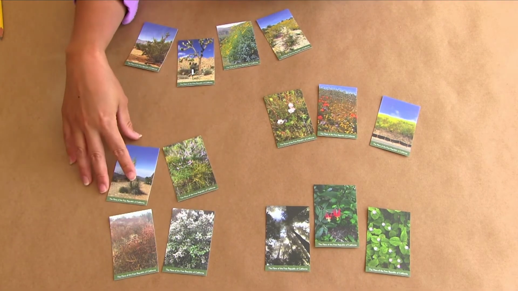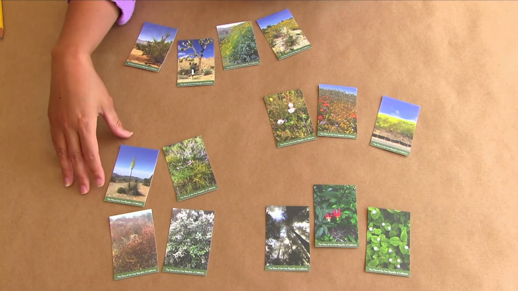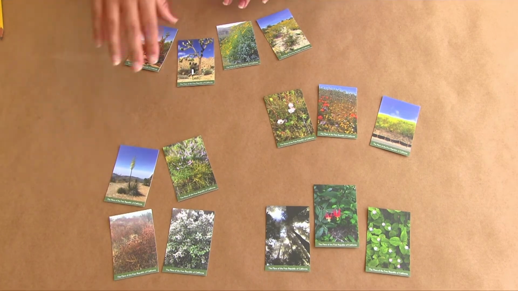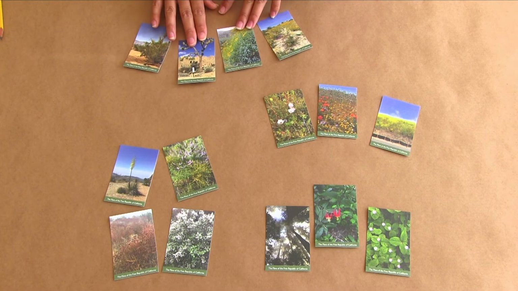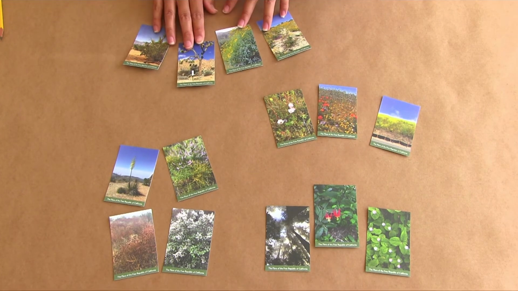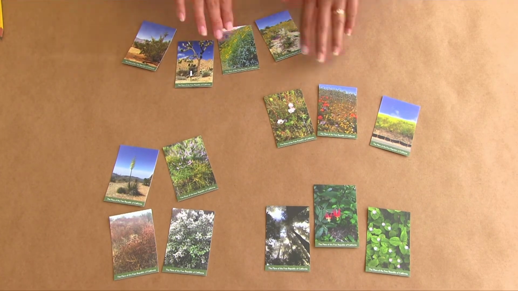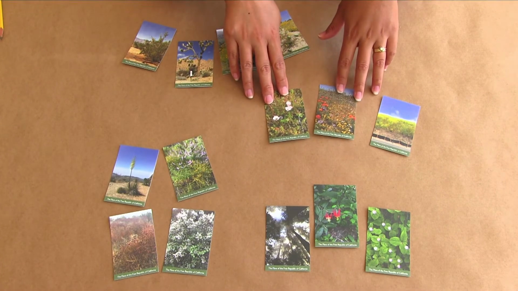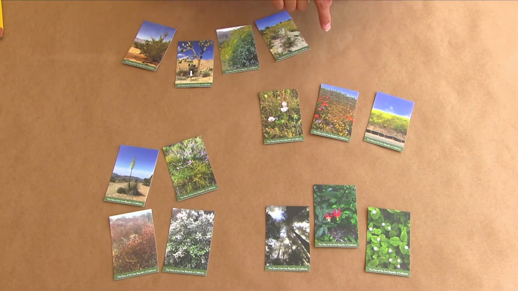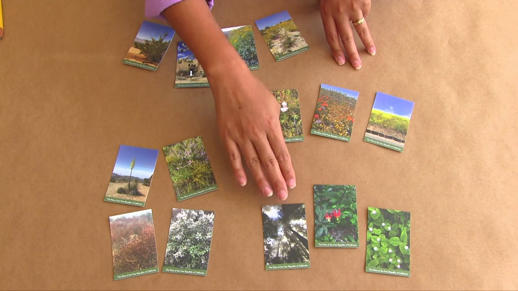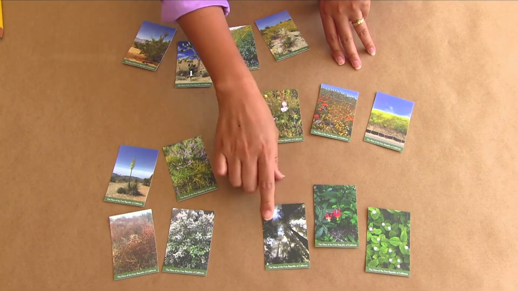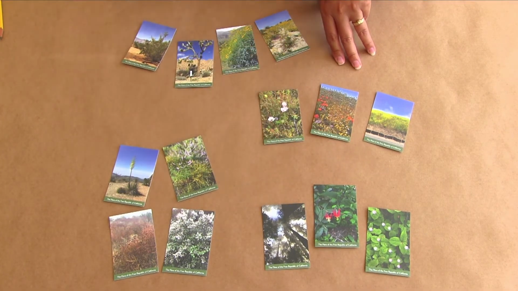These are plants that occur in the chaparral, so you would see these in the Santa Monica Mountains. These are desert plants. You would see these around Joshua Tree or Palm Springs. These are grassland plants. You can see the California poppies there. And these are in the redwood forest. So you see the trees and the flowers that occur with them.